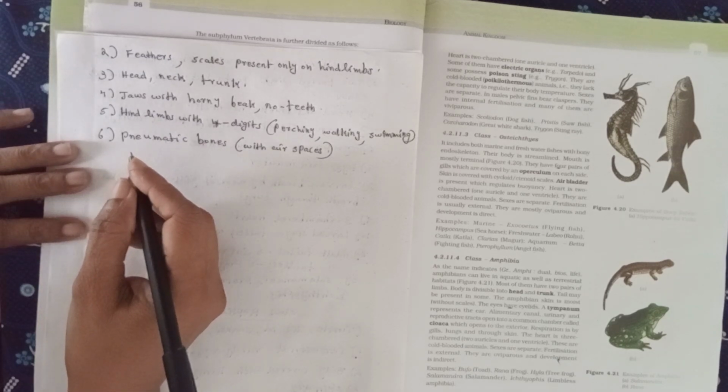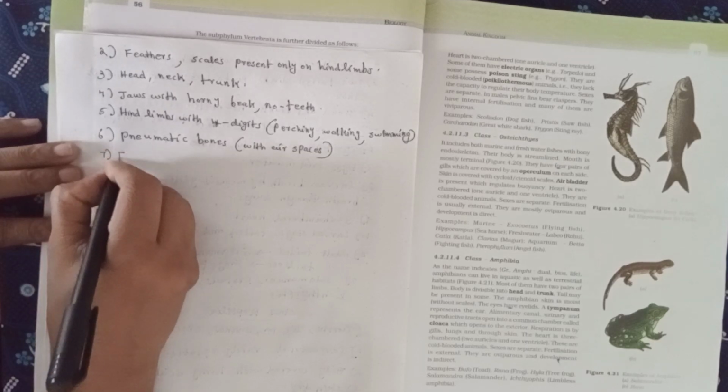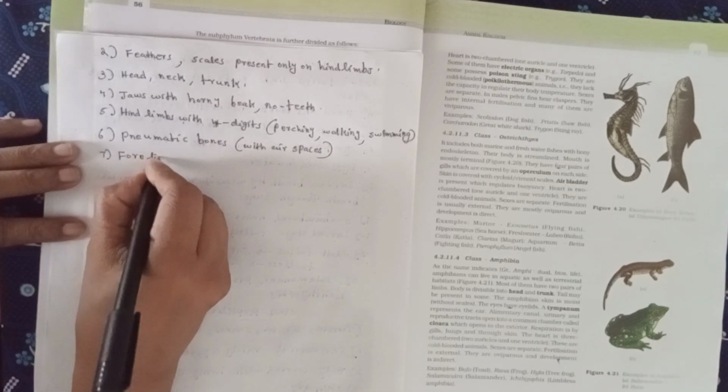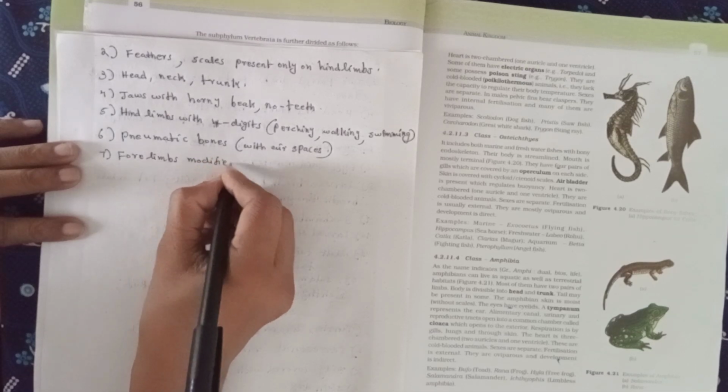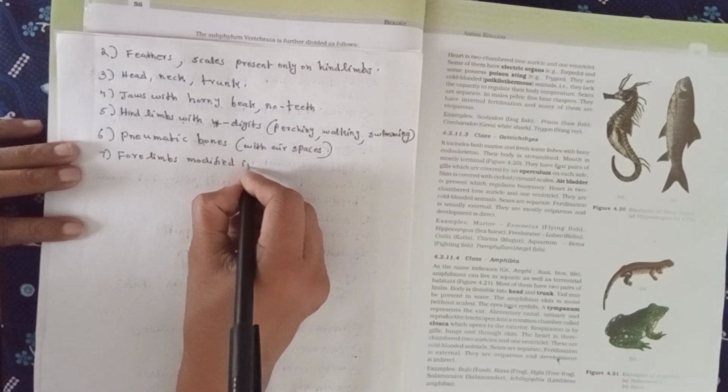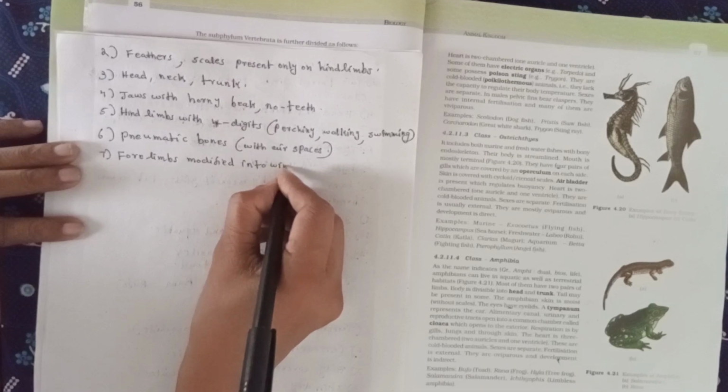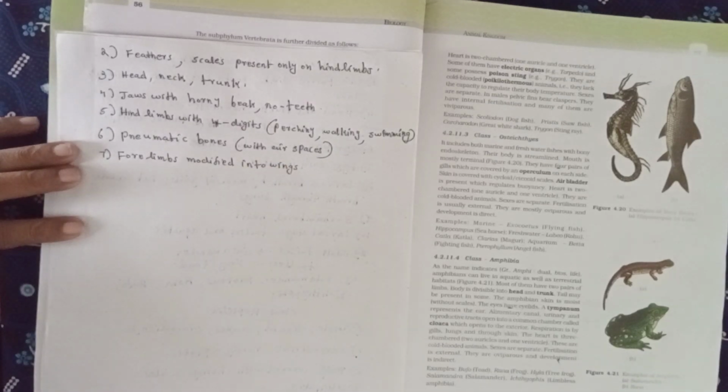Forelimbs modified into wings, that help for flying.